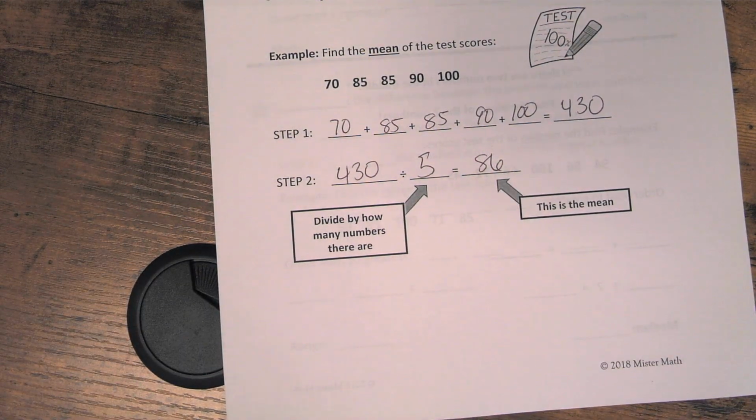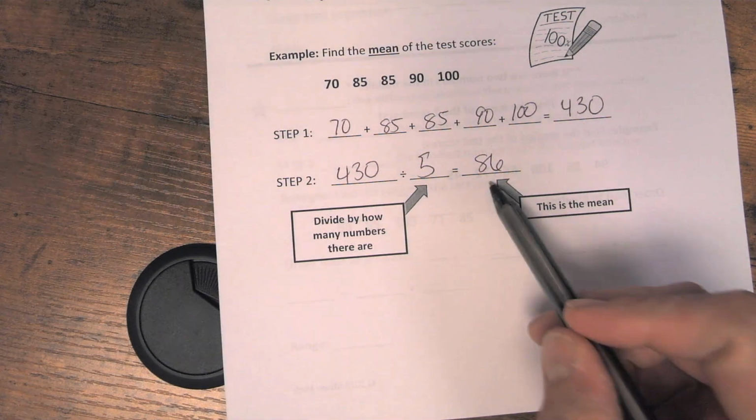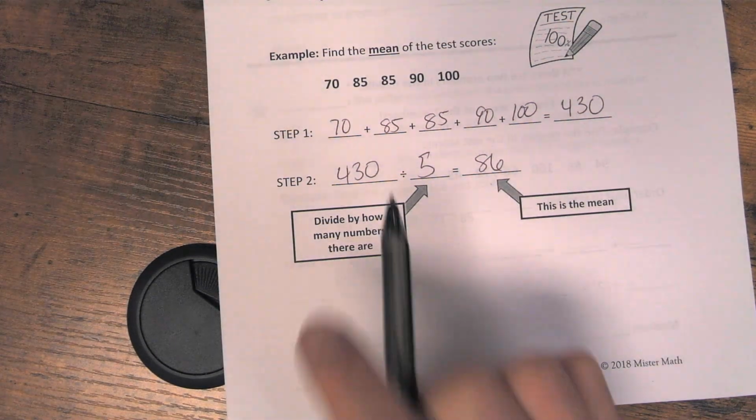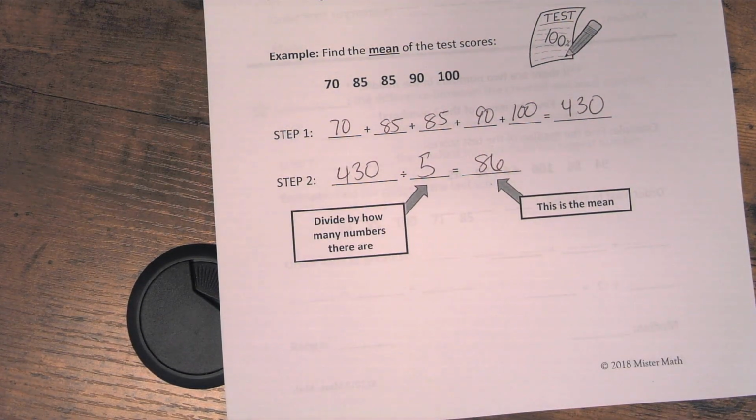So their average on the test scores was an 86. After 5 tests, their average score was 86. Pretty good. So that's how you find mean: you add them all up and divide by how many there are. Any questions on that? All right, let's go to the next one.